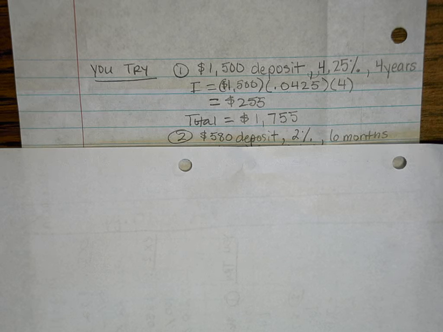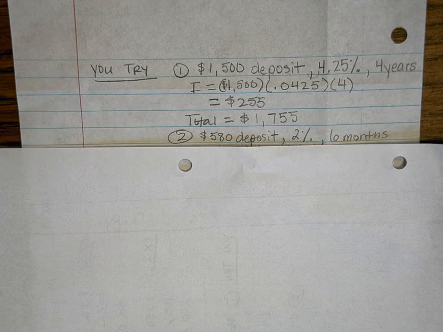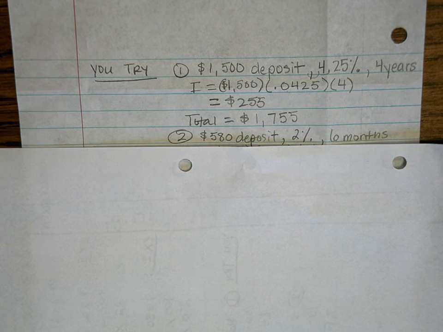For the examples 2 and 3, those fractions, what do you put in your calculator for that? You can turn it into a decimal. If you're just doing 6 months, we did one just like that, so look at that one. It's a decimal, right?